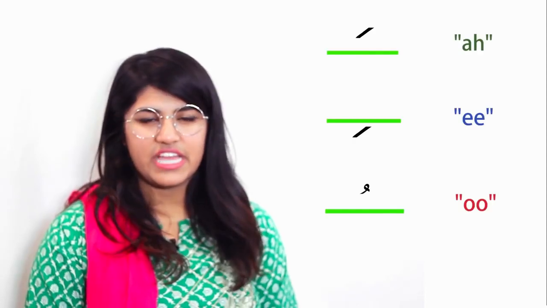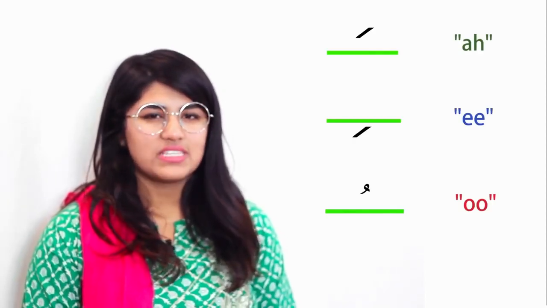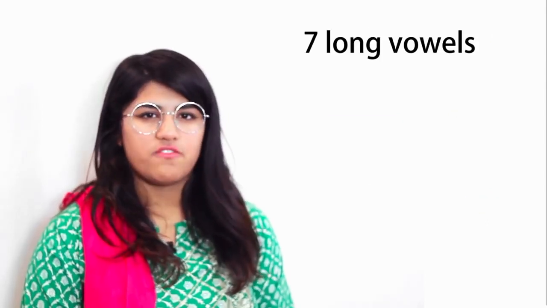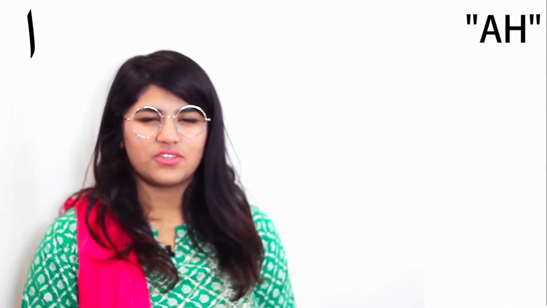There are 3 short vowels, with zabr, zer, and pesh, which make the sounds a, e, and u. There are 7 long vowels. We'll start off with the vowel that uses alif. This makes a long ah sound.